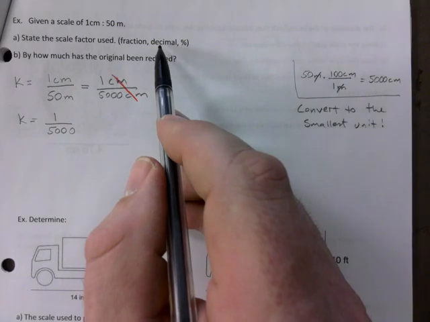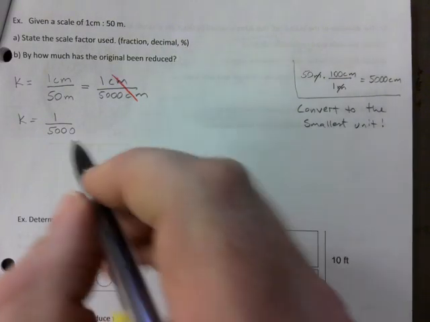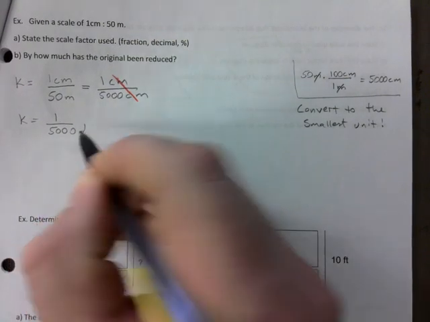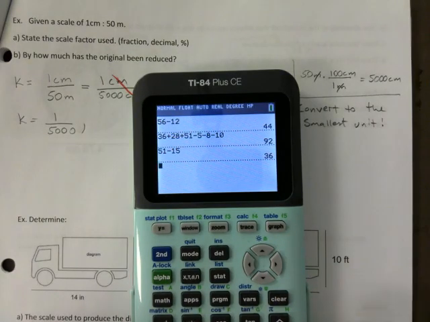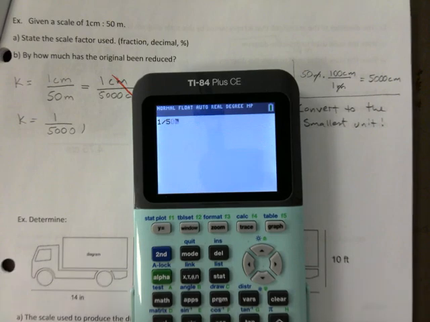It also asks us to state it as a decimal and percent. So we're going to do that. You just go 1 divided by 5,000. Oh, there's that problem. This calculator goes scientific notation as soon as it can. Do you remember scientific notation?